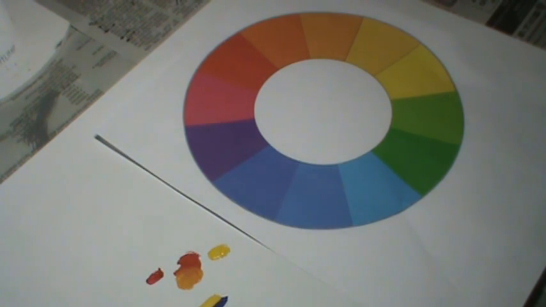Make sure you don't get an additive color wheel or a printer's color wheel. Now, if you go to an art supply store or order off the internet or go to a hobby shop, most of the color wheels you're going to find will be the ones you need. But just make sure when you're buying that you know what you're getting and that you get the right color wheel.